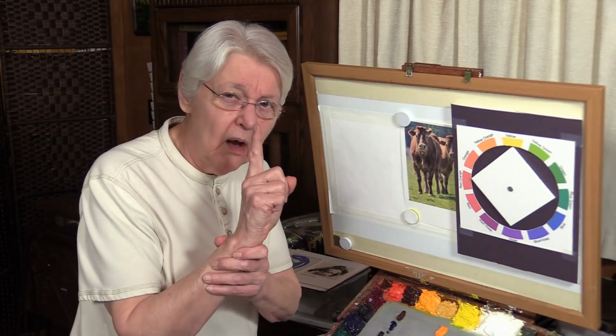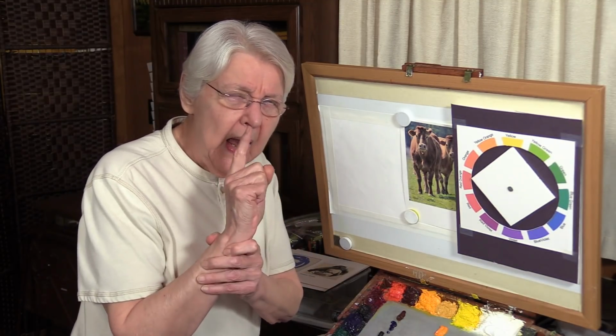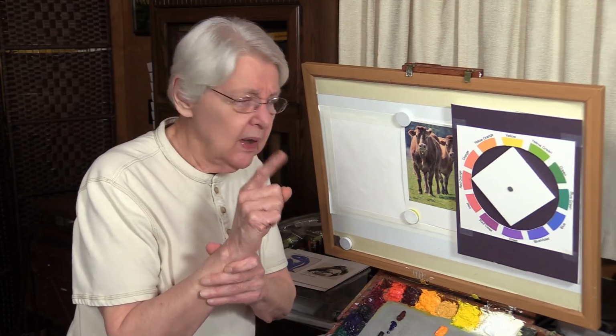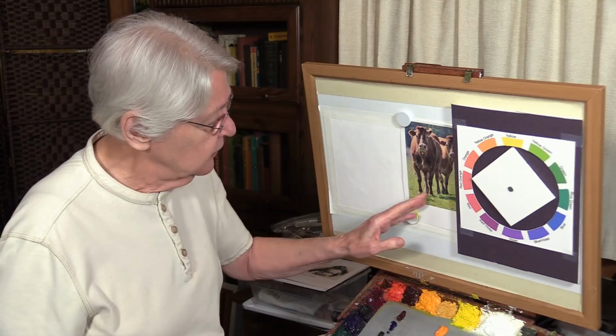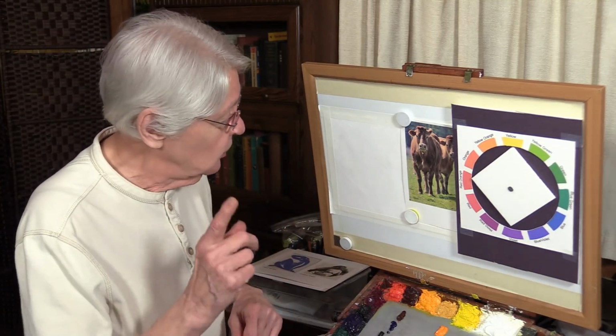But the point is, you choose one color, only one color from the scheme. And chances are that will be the only color that you'll actually be matching or interpreting, and the other colors will fall into place in harmony. Let me show you how.